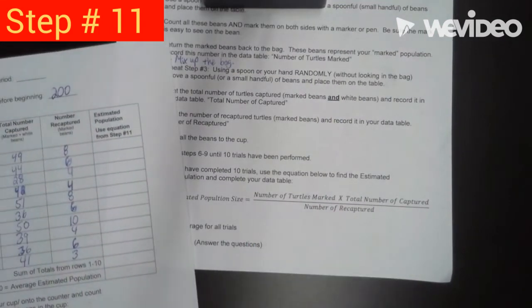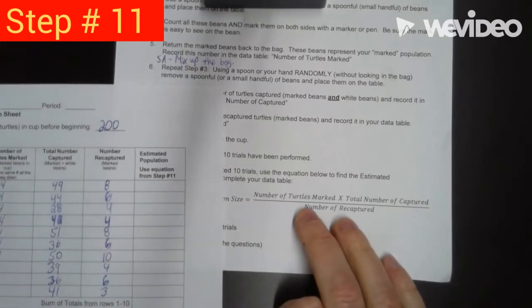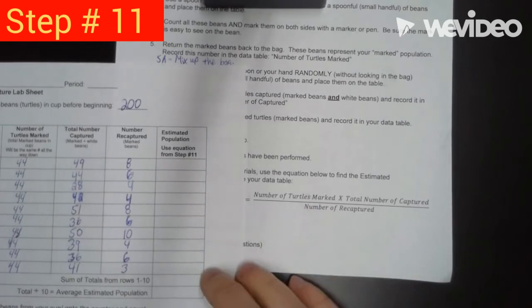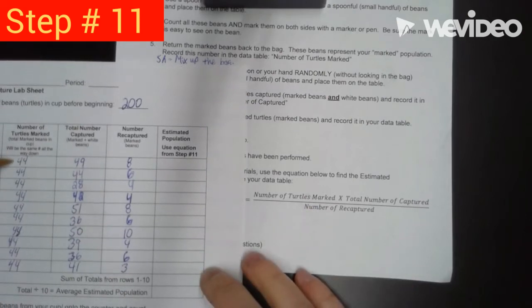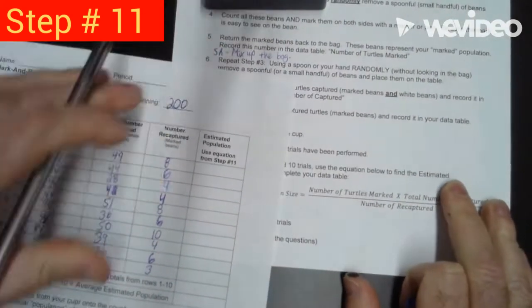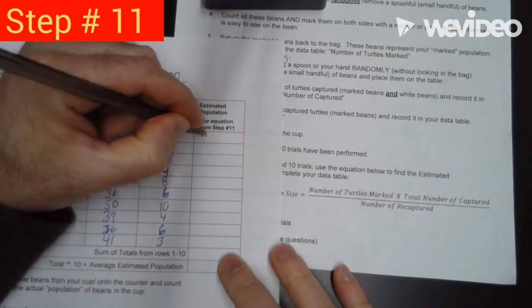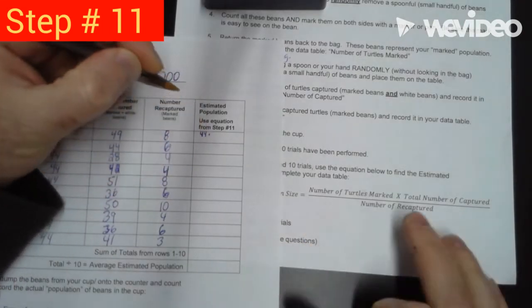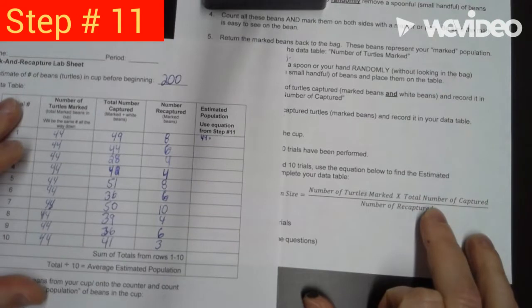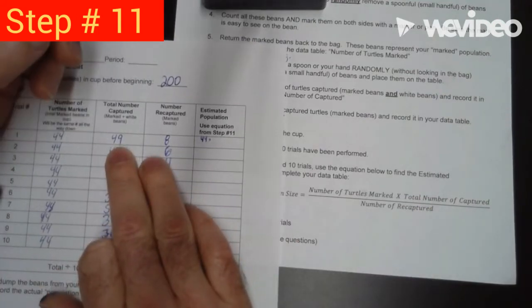To do this, we're going to take the total number of turtles marked. That's 44 over here. Let's move this over a little bit. So it's 44 multiplied by the total number of captured. So then in this case it's 49.